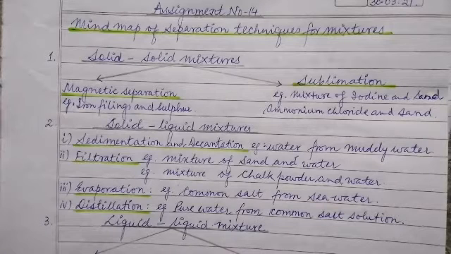Good morning, students. Today, I'm going to revise the lesson that we had done previously, and I have prepared a mind map of separation techniques for mixtures. If the mixture is a solid mixture, maybe iron filing with sulfur, maybe iron filing with sand, or let's say a mixture of iodine and sand, all the constituents in that particular type are solid. So how do I separate it?